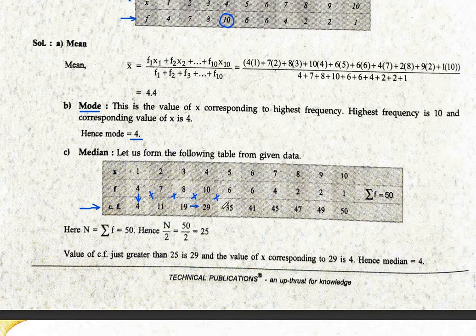29 plus 6 is 35. 35 plus 6 comes out to be 41. Now 41 plus 4 comes out to be 45. 45 plus 2 gives us 47. 47 plus 2 gives us 49. And 49 plus 1 gives us 50. So this is called the cumulative frequency.